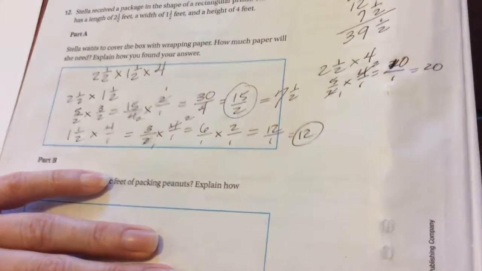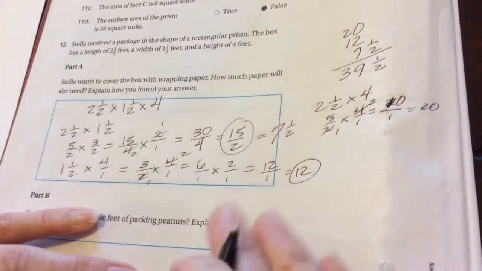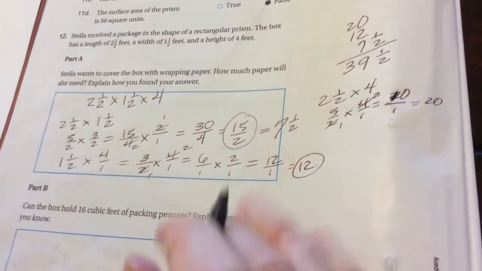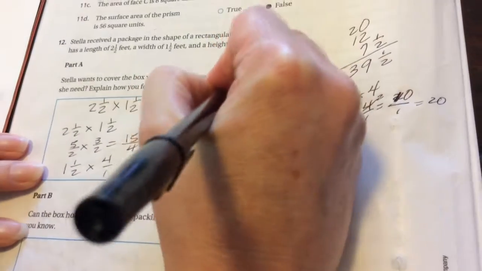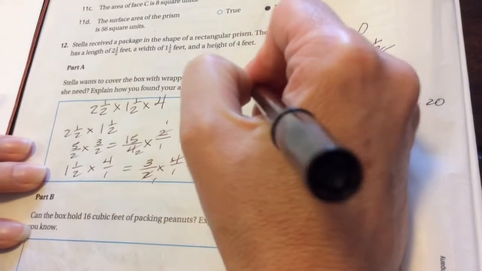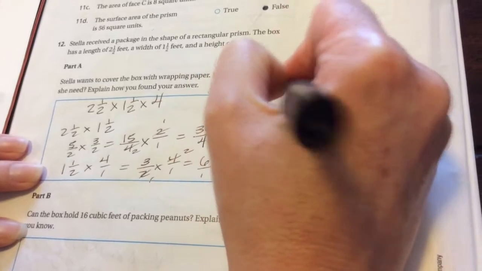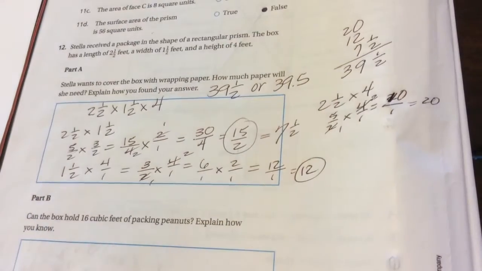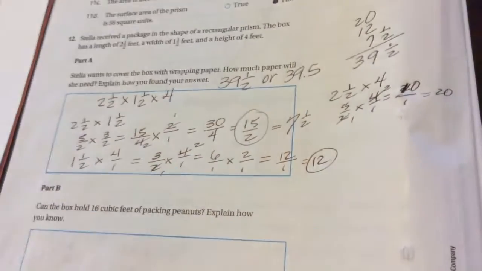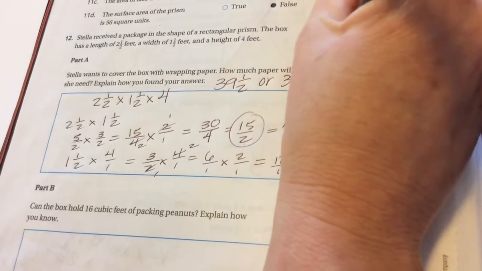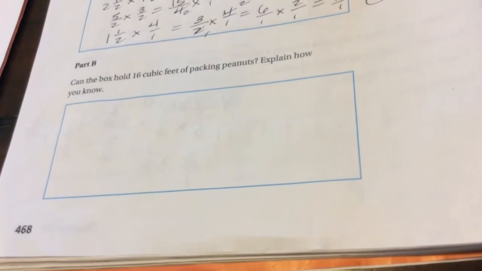So 39.5. Yeah, 39.5. They did it as a decimal in my book, but that's fine. So it would be 39.5, or you could write that 39.5 would be how much wrapping paper she would need, and it's square feet. Okay, part B, it says, can the box hold 16 cubic feet of packing peanuts?